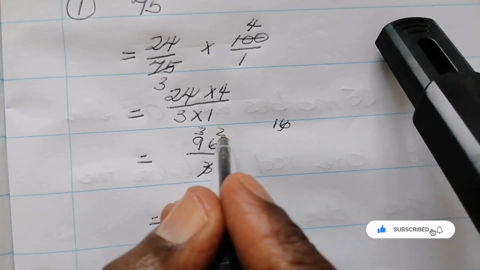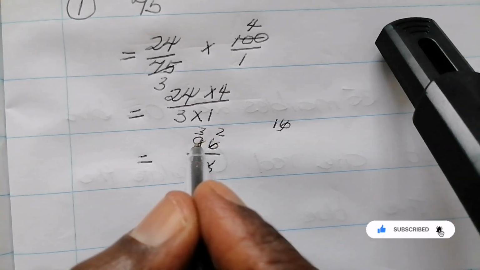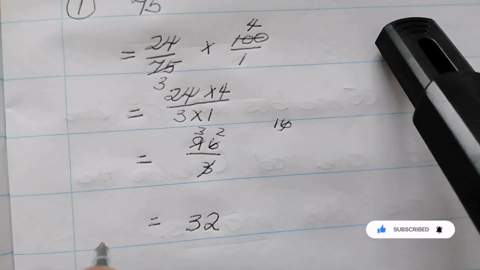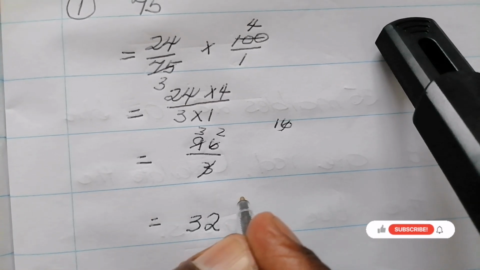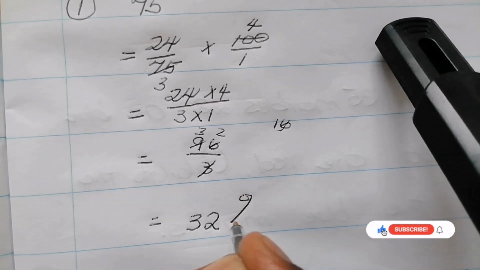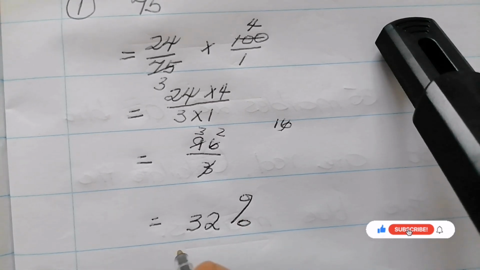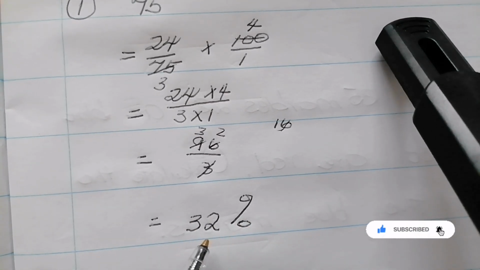So our answer here is going to be 32%. We are done with this one. Our answer is 32%.